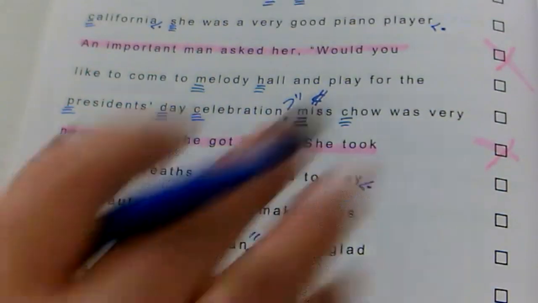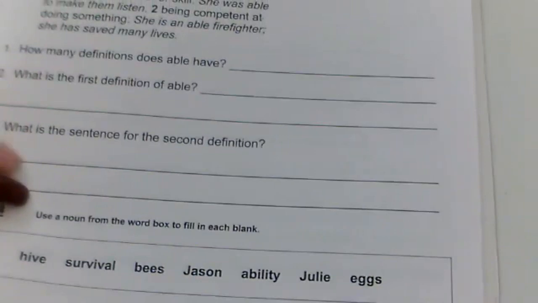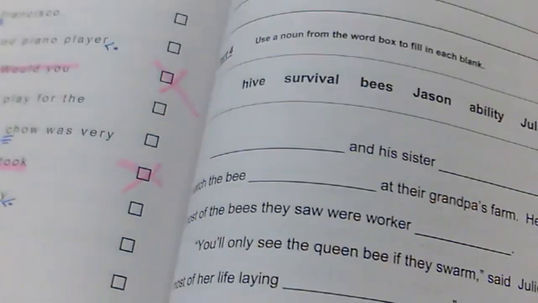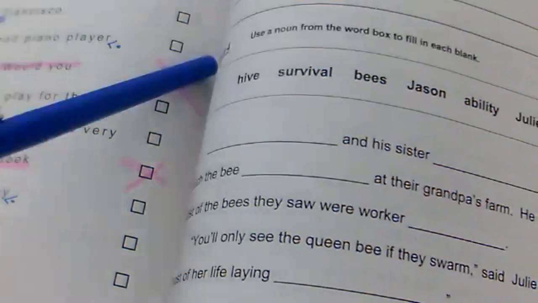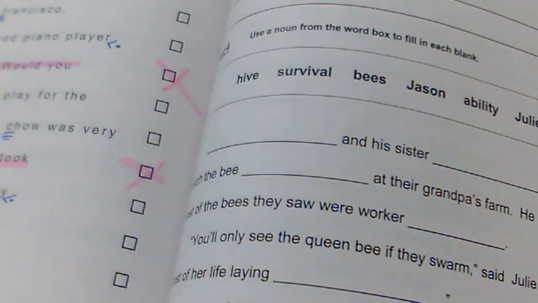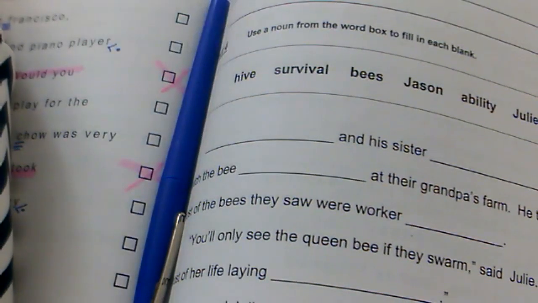Okay, part 3 and part 4, they want you to do it on your own. So I'm going to give you a few minutes. Go ahead and pause my video and do part 3 and part 4. It says to write short answers to questions below. So short answers, they don't have to have a period. They don't have to be a complete sentence. You're just doing the quick answer. So go ahead and pause my video and complete the rest of part 3 and 4 on your own.